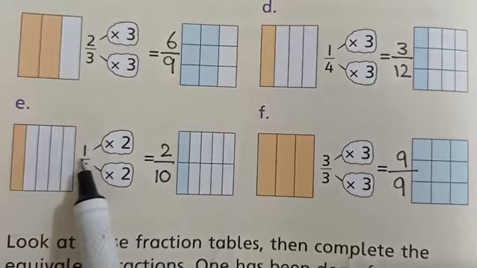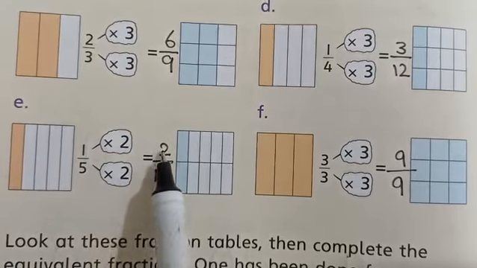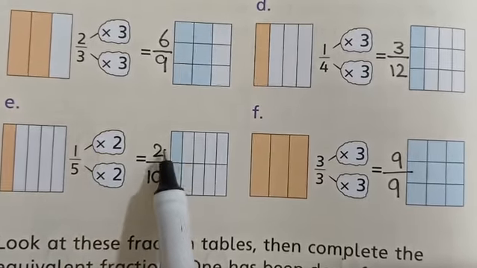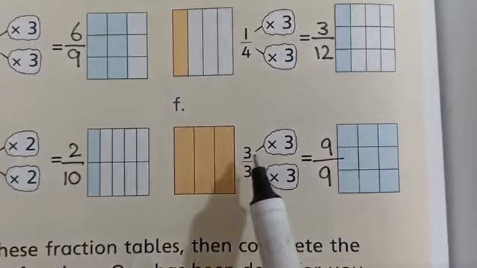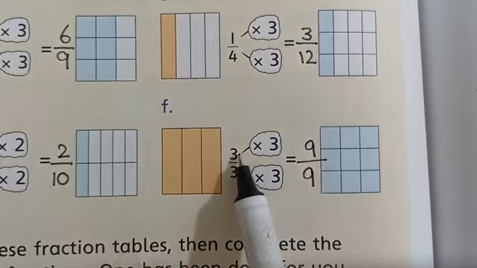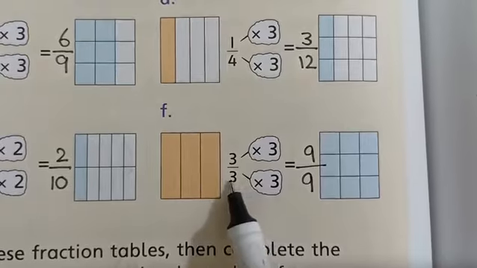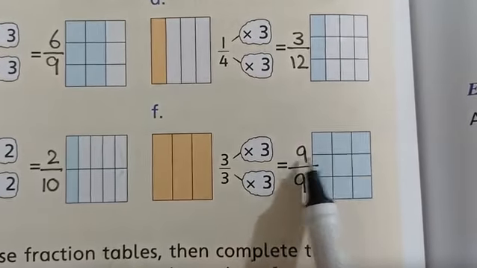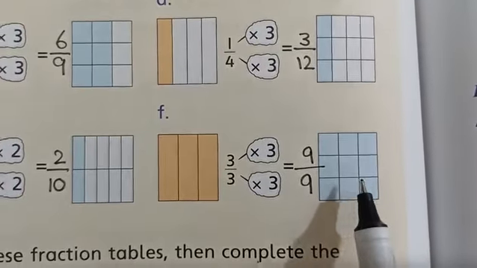Next we have 1 by 5 is equal to 2 by 10. 1 multiplied by 2, 1 2s are 2 and 5 2s are 10, 2 by 10. Next is 3 by 3 is equal to 9 by 9. Total 3 multiplied by 3 is 9 and 3 3s are again 9. Now total parts we have 9 and shaded parts are also 9.